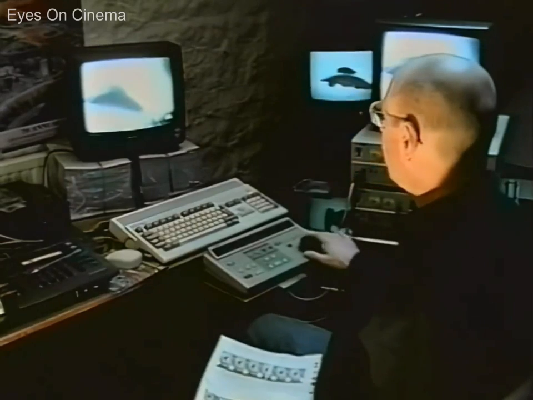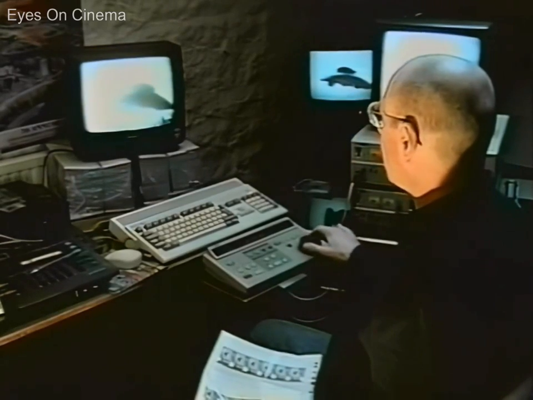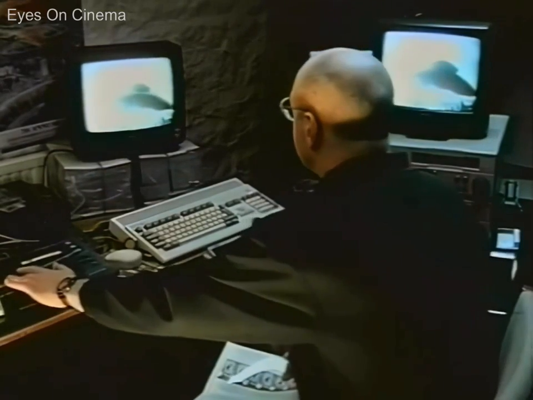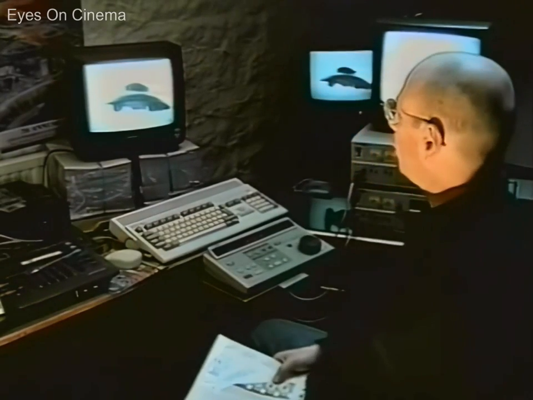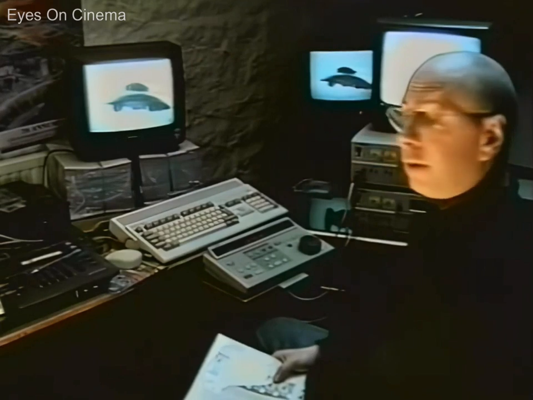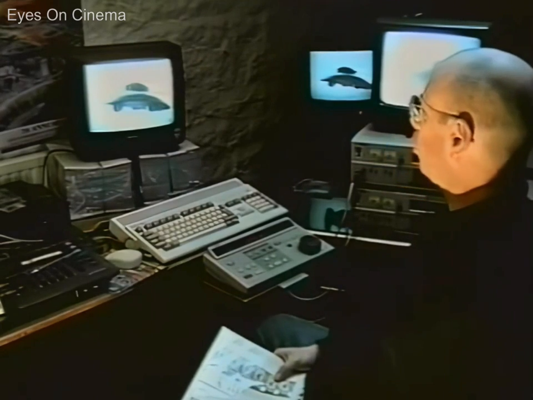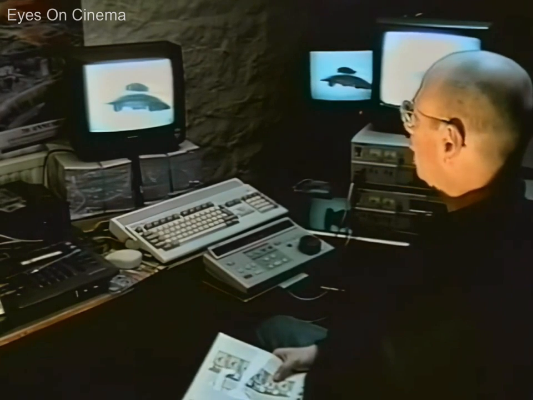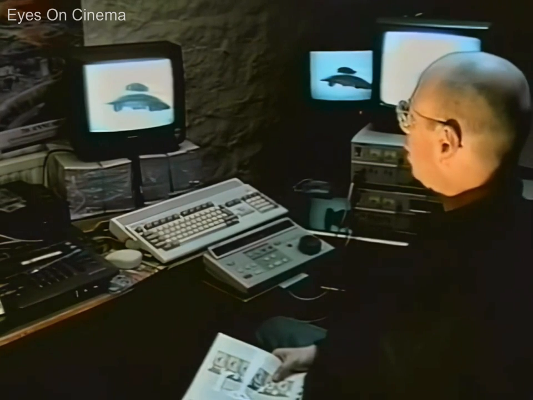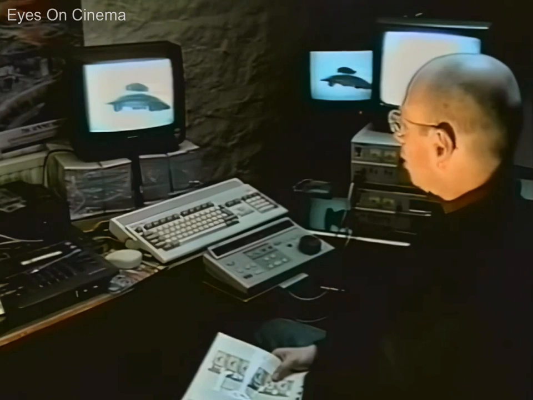This is the same footage that we're looking at here. This is a genuine frame from that footage. Look at the detail. It's a three-dimensional object. It's no drawing and it's no painting. It's a solid object of 3 dimensions.